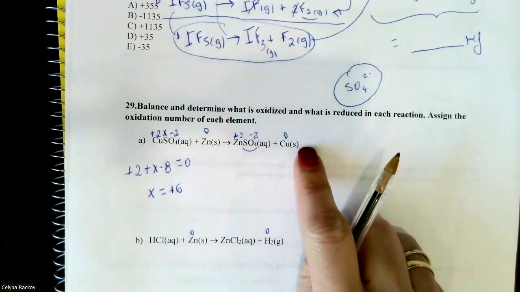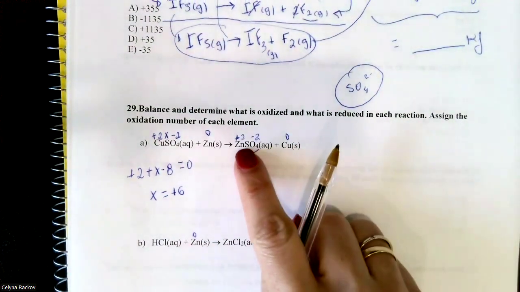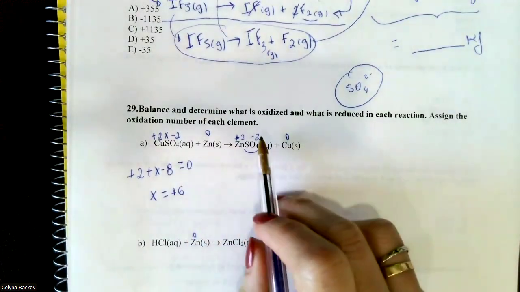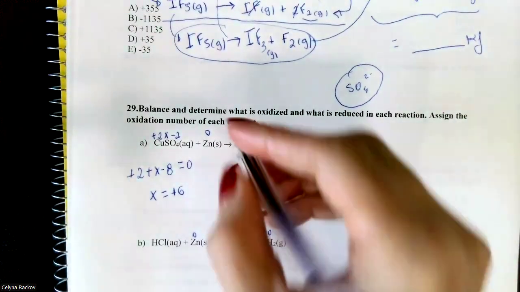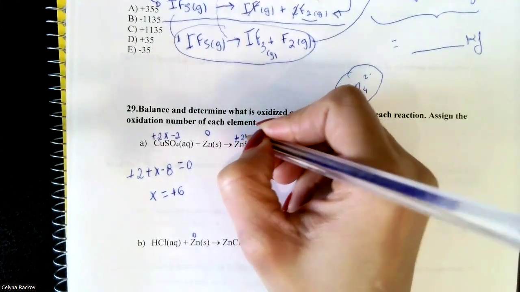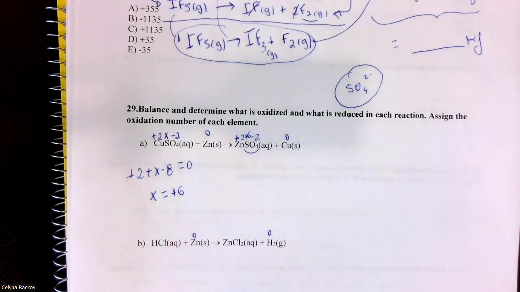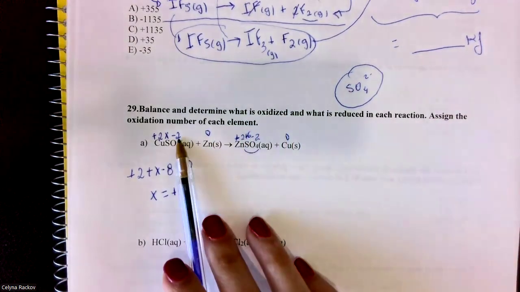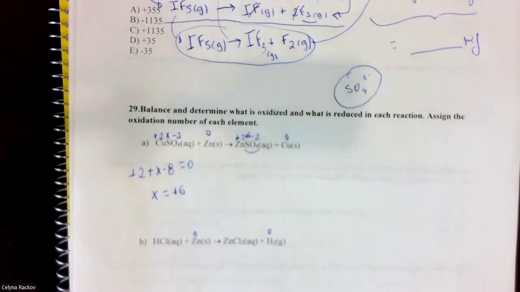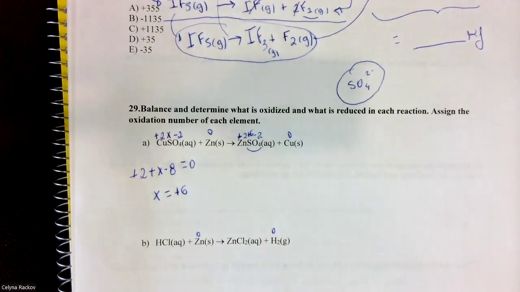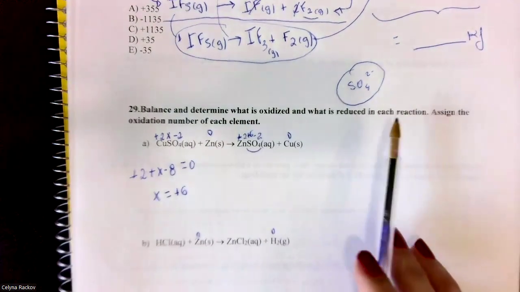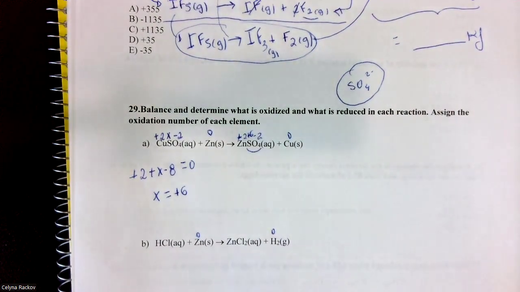The same thing will happen here. The math will be exactly the same, because -2 and +2. So you know that the sulfur here is also +6. Okay, we assigned the oxidation number of each element. But the question is, which one is oxidized and which one is reduced? So we are going to track the oxidation number. The element that changed its oxidation number will be the one that is oxidized or reduced.